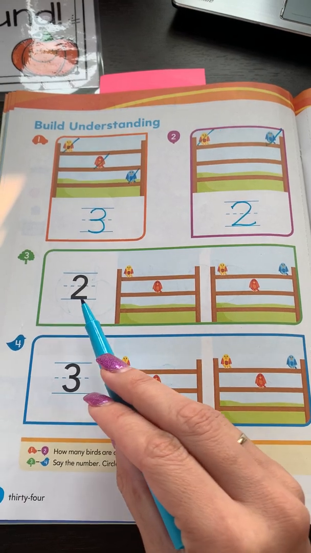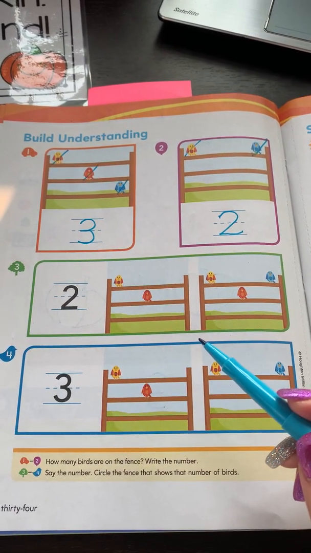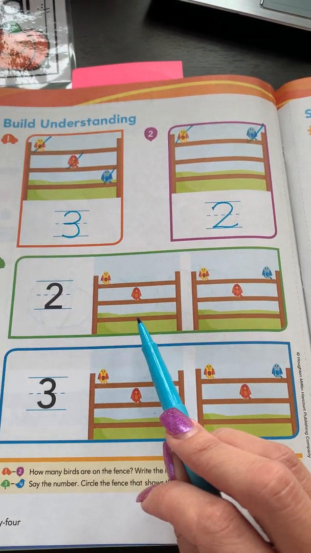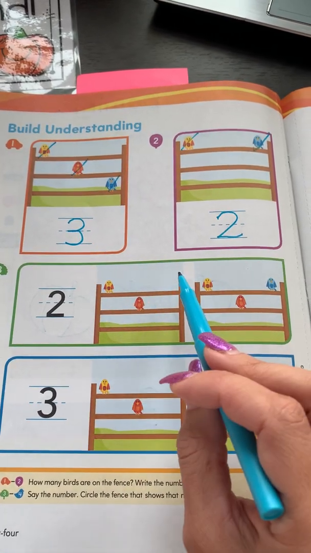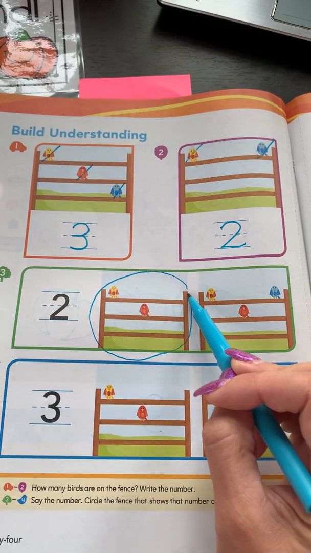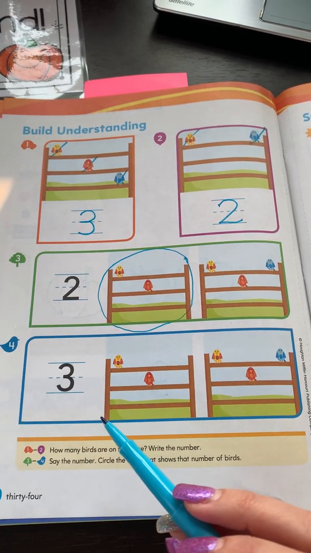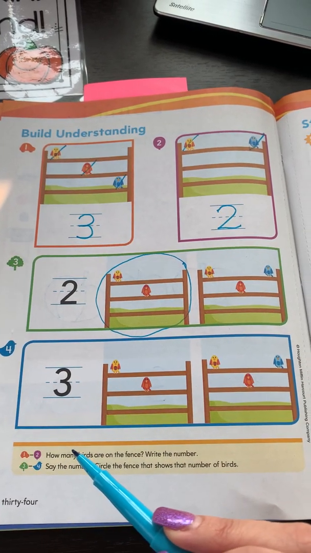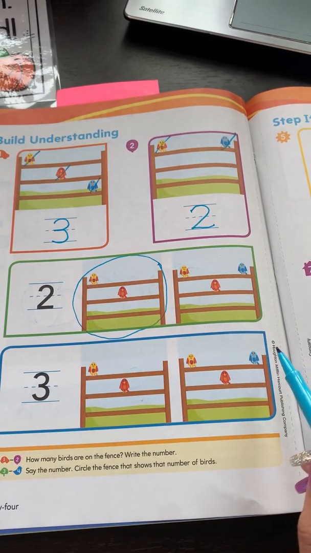Say this number. 2. Circle the fence that shows that number of birds. Are you going to circle this one or this one? This one. 1, 2. Say the number. 3. Circle the fence that shows that number of birds. 1, 2, 3.